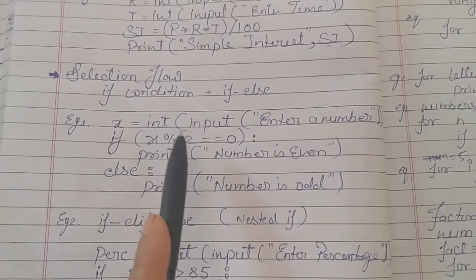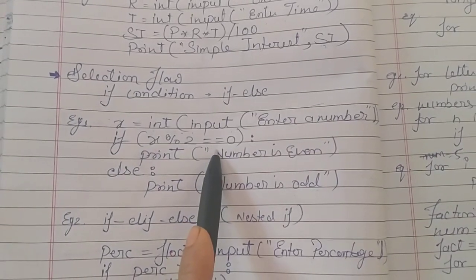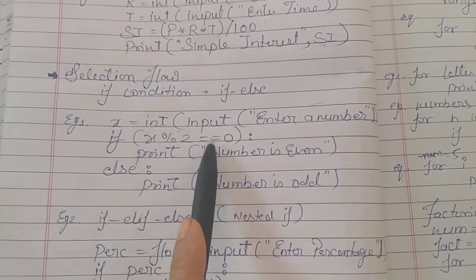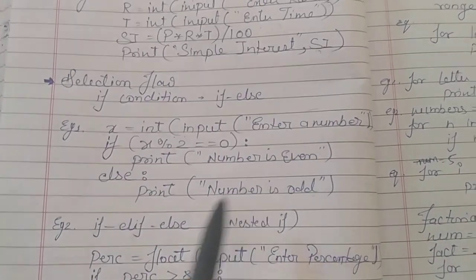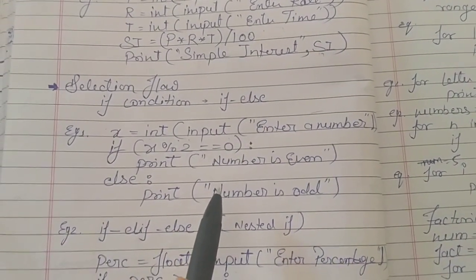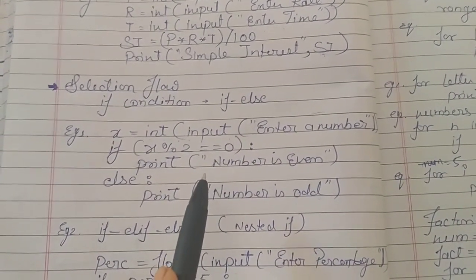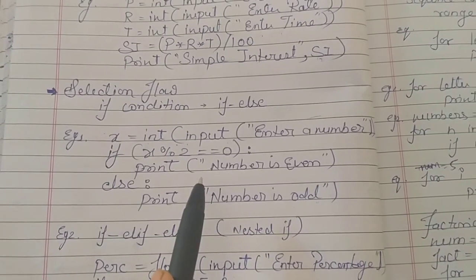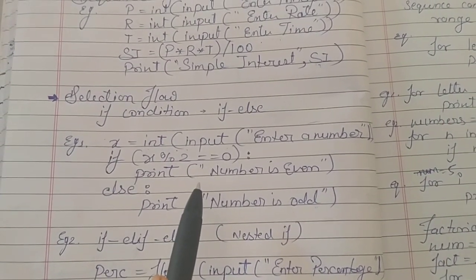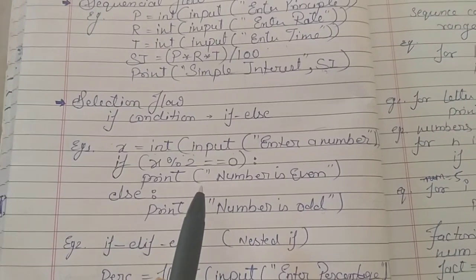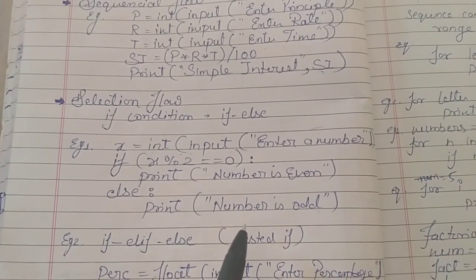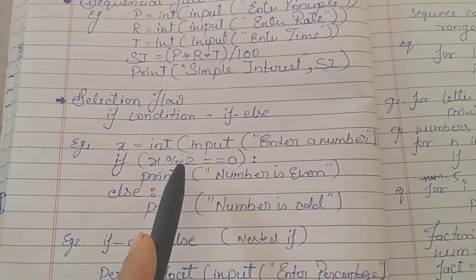That is why whenever a comparison check is to be done, we do it with double equal to. And this program is to check whether a number is even or odd. And how do we do that actually? We check a number by dividing it by 2, and if it is completely divisible, we say the number is even, otherwise the number is odd. So the same thing we are doing here in the program.